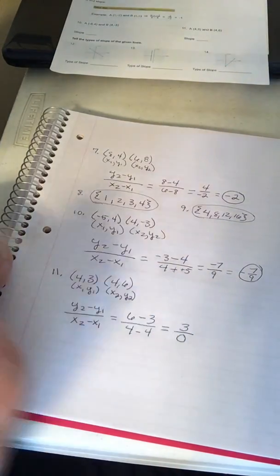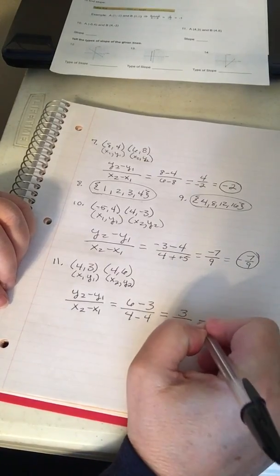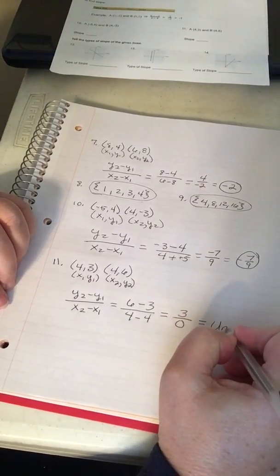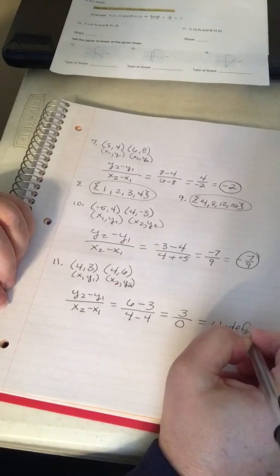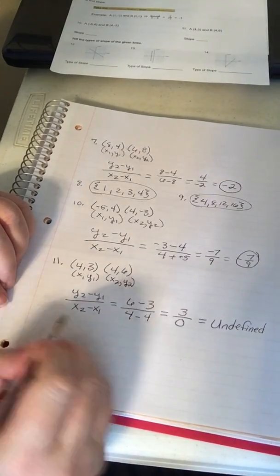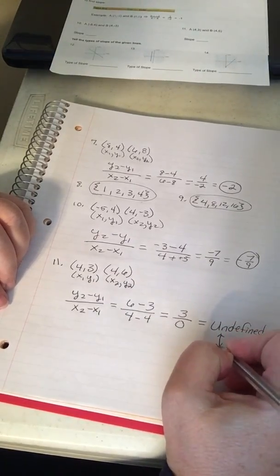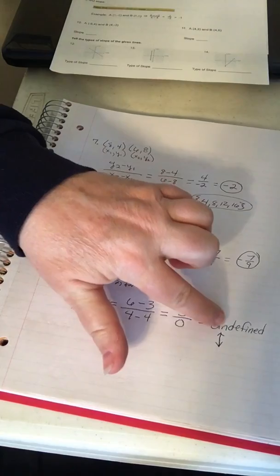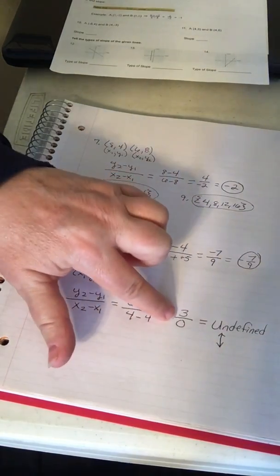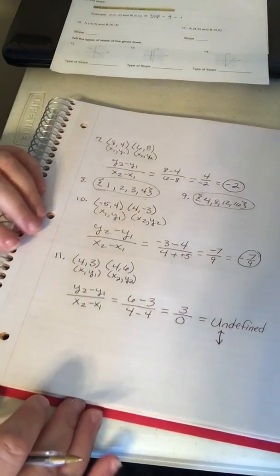So, because I don't want you to be a bear killer, you can't do this, which means the answer is undefined. What's an undefined slope look like? Straight up and down. Undefined, no life, crash and burn. Don't make the bear crash and burn. Be nice to the bear.